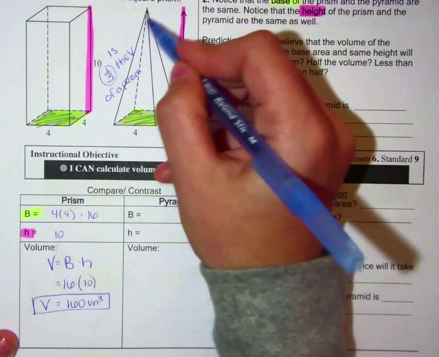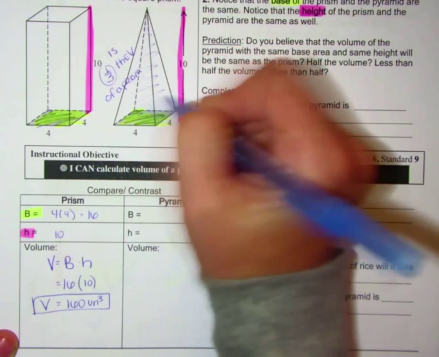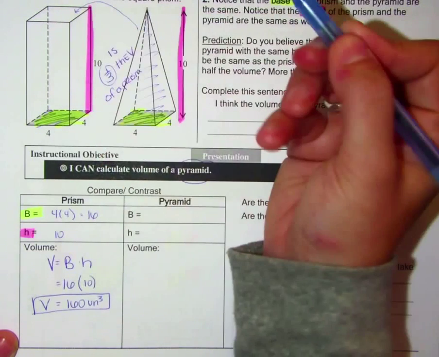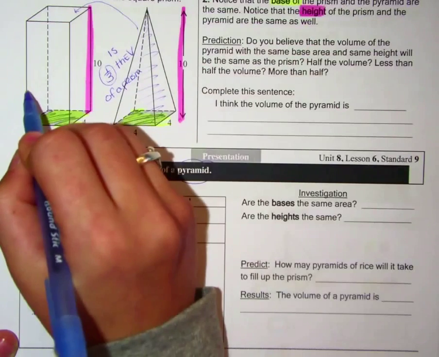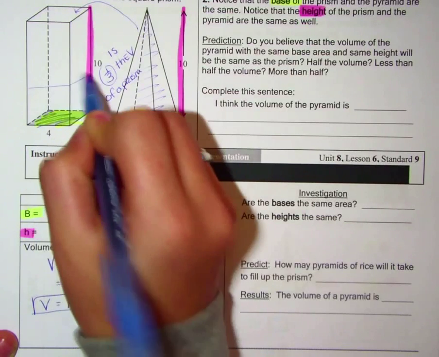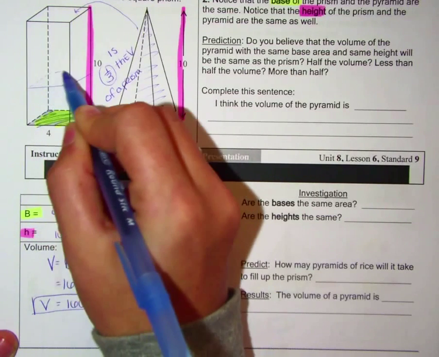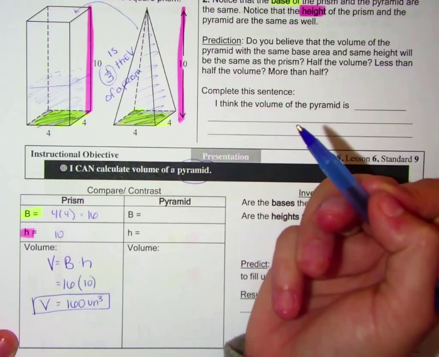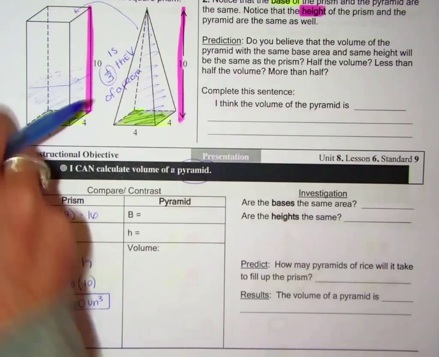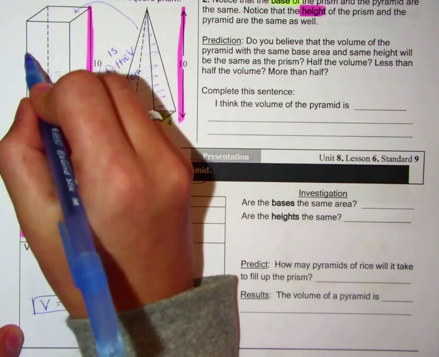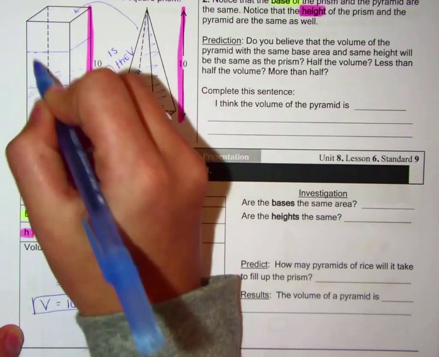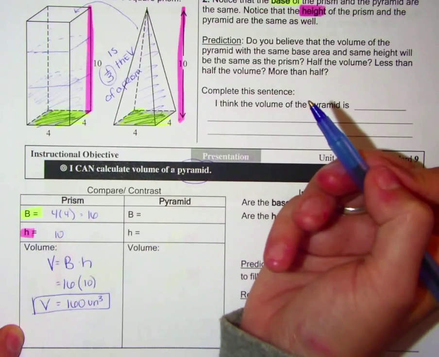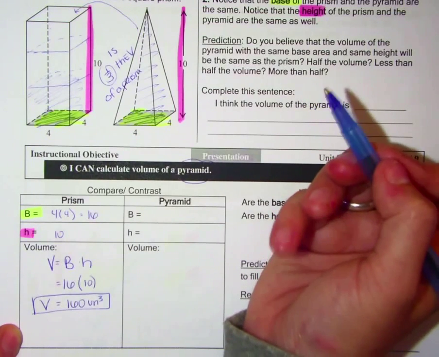If I were to fill this up with stuff, right, and pour it into this prism, it would fill up 1/3 of the prism. So it would take 3 of them to fill it up. 1, 2, 3. Okay, that's the investigation that you maybe did in class.